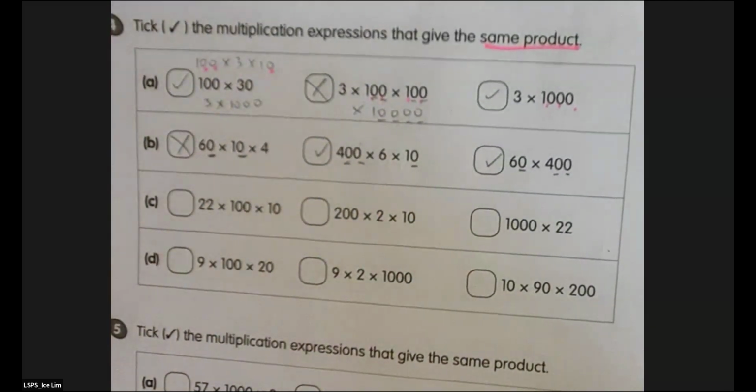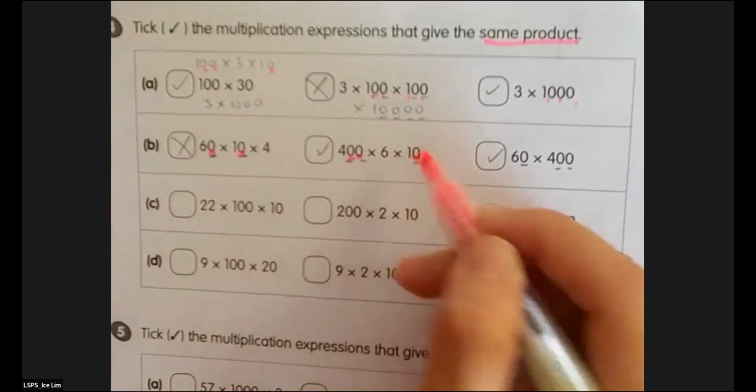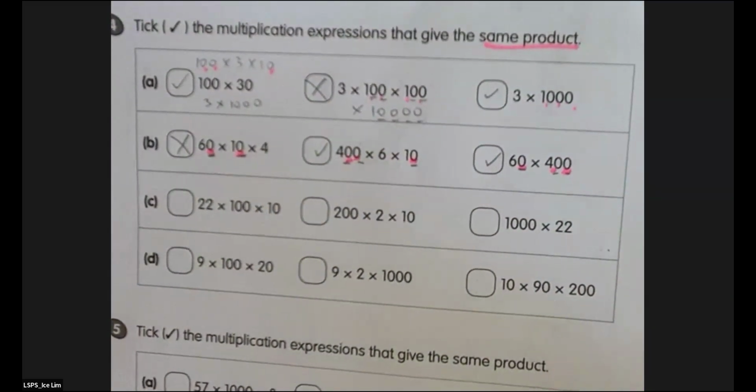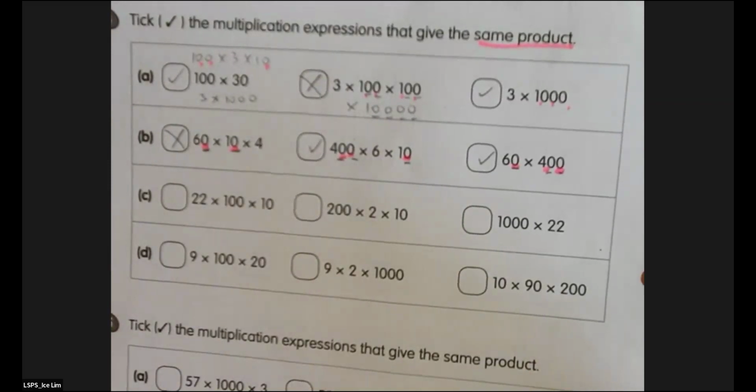Because I solely rely on pattern recognition. I don't need to do every calculation for all of them. Some are the same and some are not the same. When you learn order of operations after this, we know that the sequence matters for some of the operations.